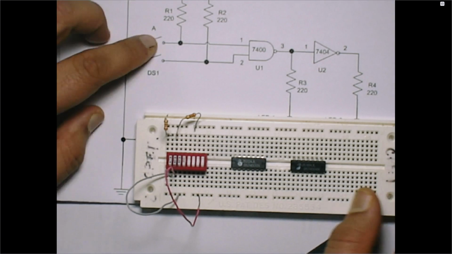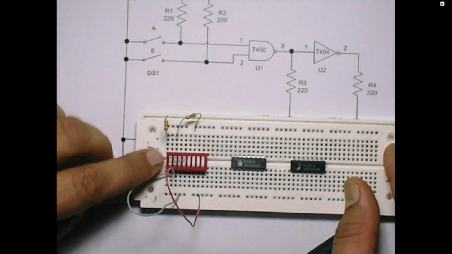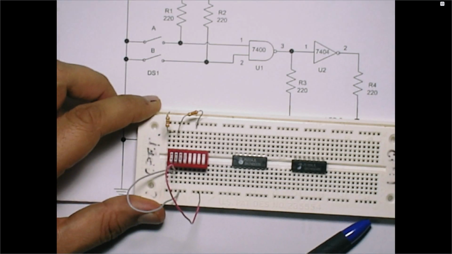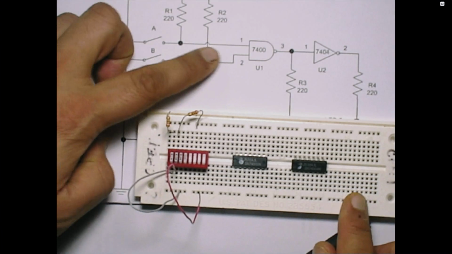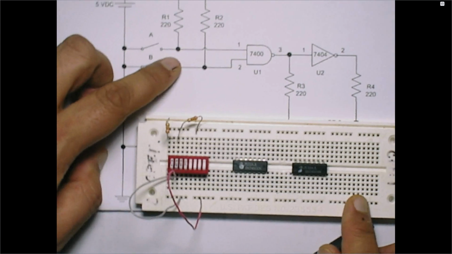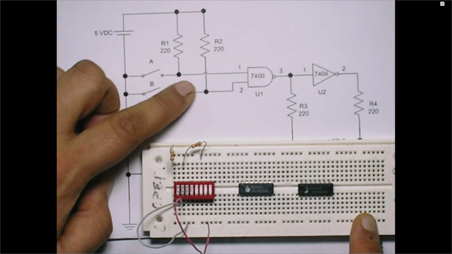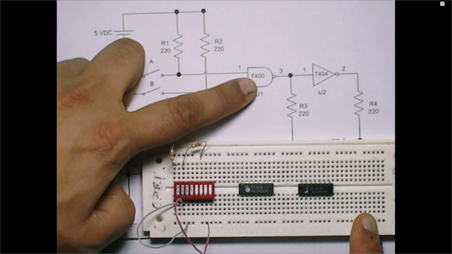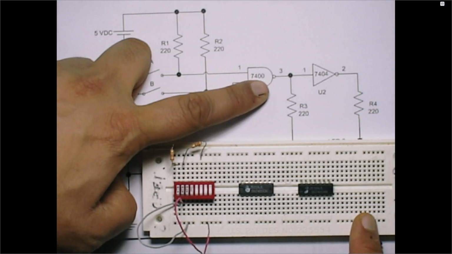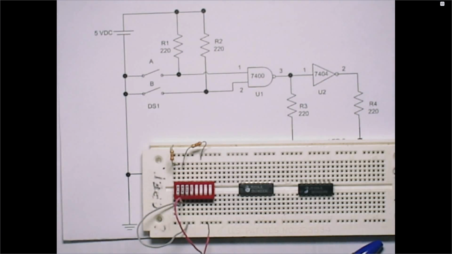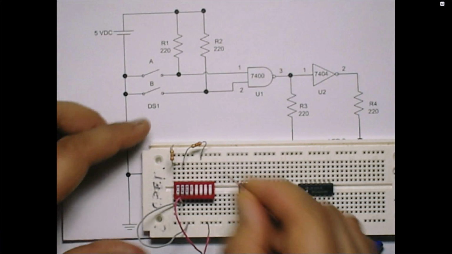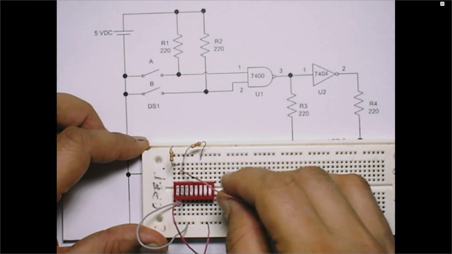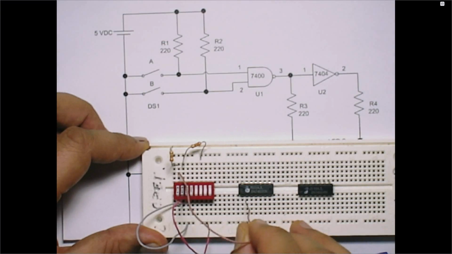Now let's say I am assuming switch A is my left one and switch B is my right one. From the left switch, I have to run a wire to pin 1, right? Do you see it? Look at this. From switch A, I'm running a wire. This is not connected here. I'm running a wire to pin 1. Pin 1 of what? 7400, right? So let's try that. Now from here, from switch 1, I connect the switch 1 here to pin 1, right? Pin 1 means here, right?